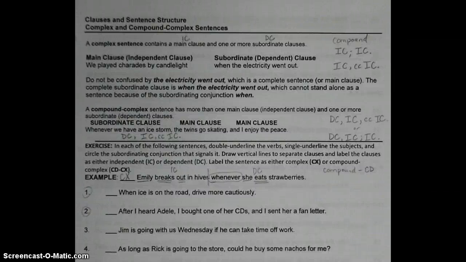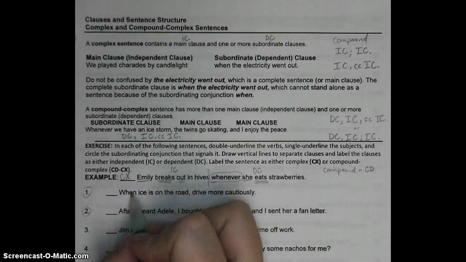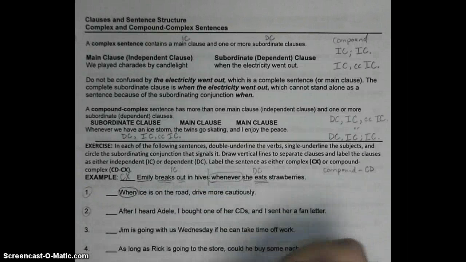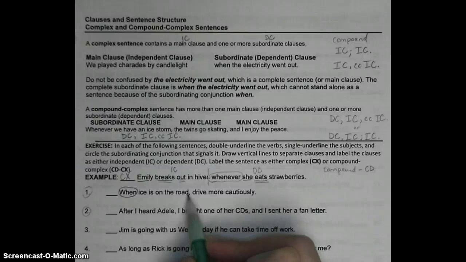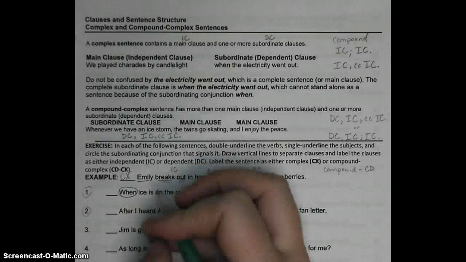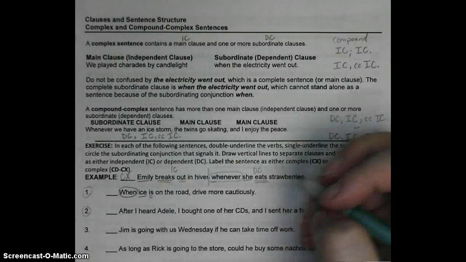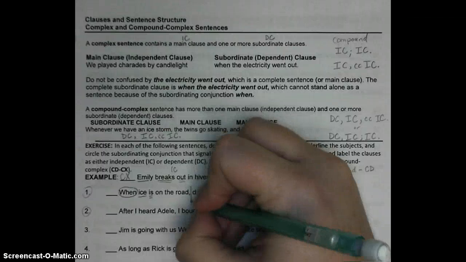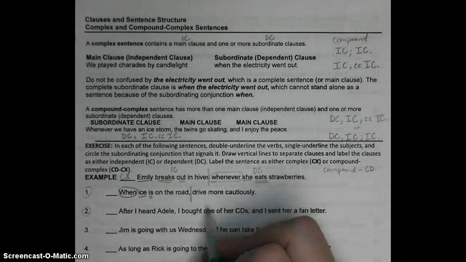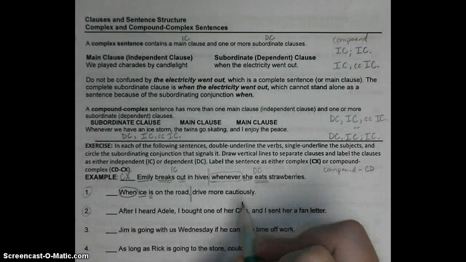Okay, let's do 1 and 2, and then I think I'm going to go down to the bottom and do 9. "When ice is on the road, drive more carefully." I'm going to look again for my subordinating conjunction. I see it's "when." When ice is on the road, I'm going to stop because there's a comma. Would that be my dependent clause? Yep, I've got a subordinating conjunction and a subject and a verb. So I'm going to draw my line there. Drive more cautiously.